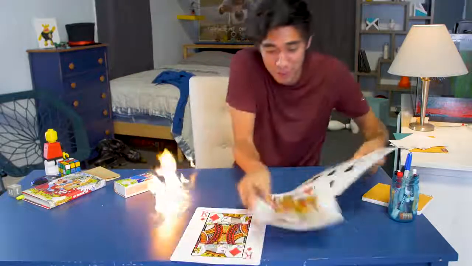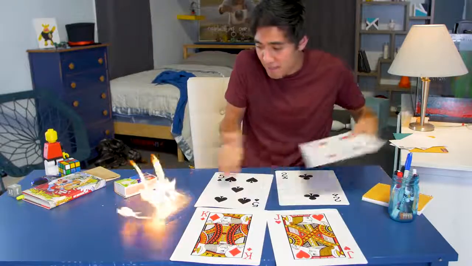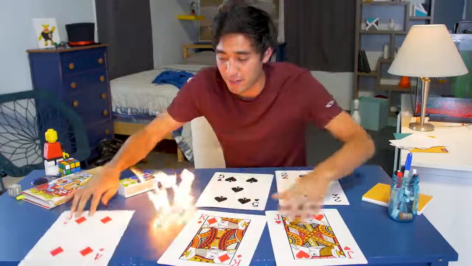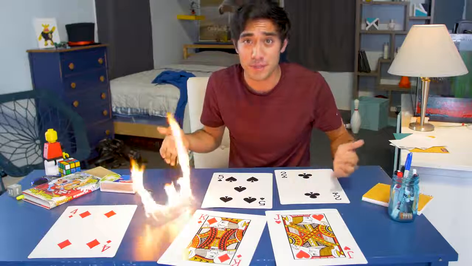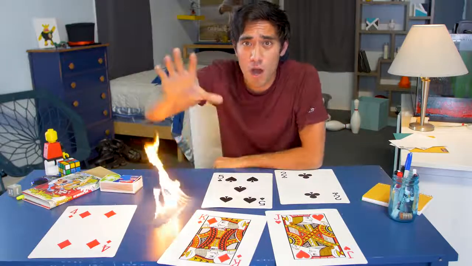put the other cards down really quick, and let's see if we burned your card correctly. Your card's missing. What? So don't do that at home at all, please. Your parents will kill me. Do it some other way.